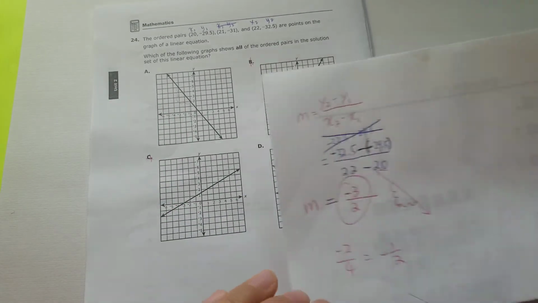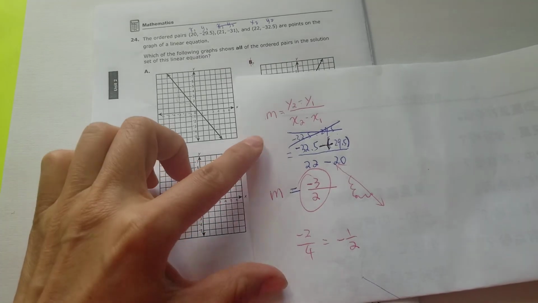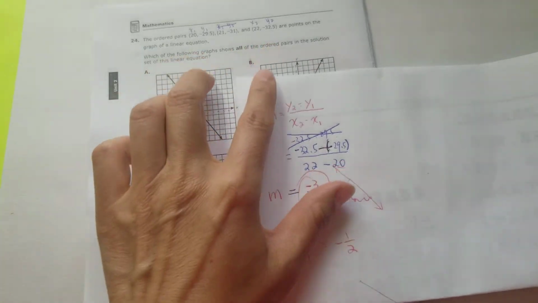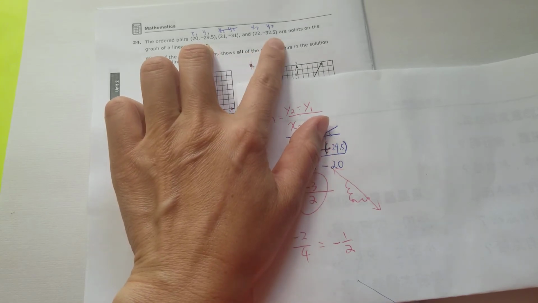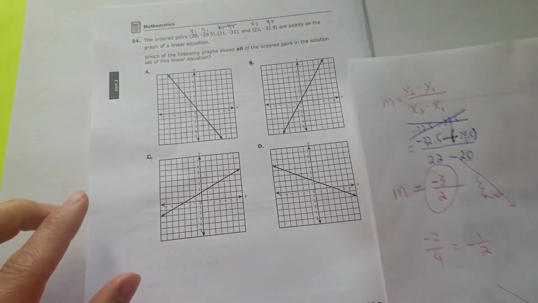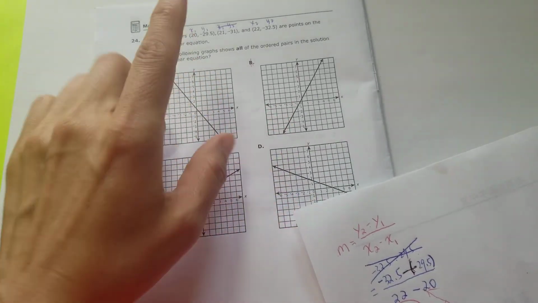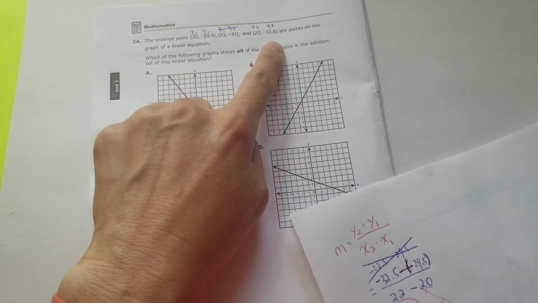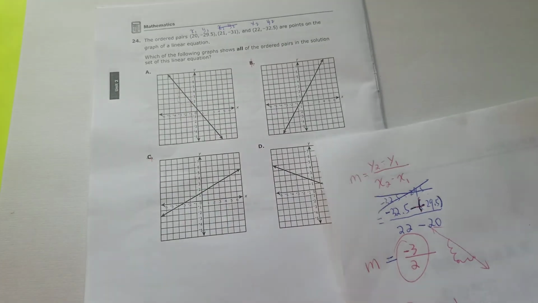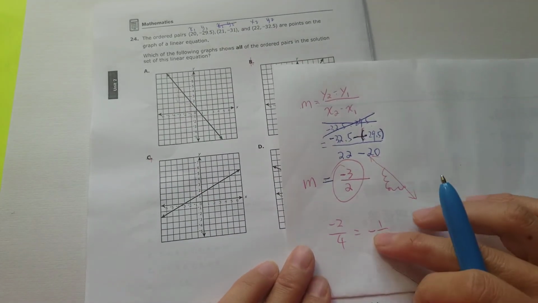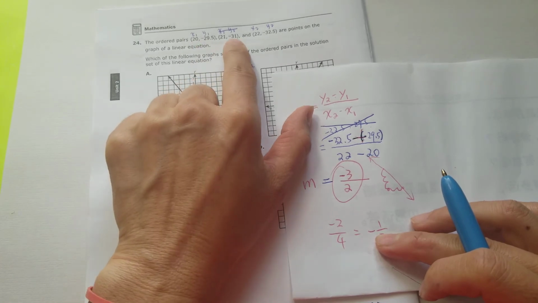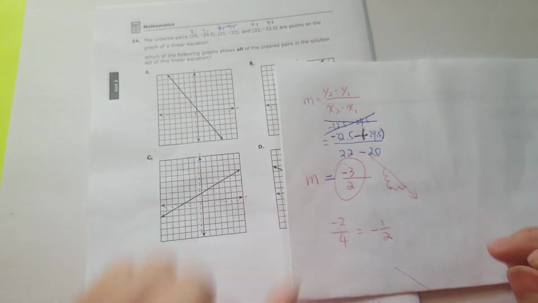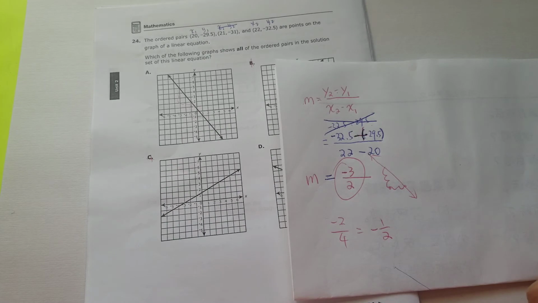Now let me make a quick recall summary for question number 24. Question number 24 gives you 3 points and asks which graph will pass through those 3 points, and those points are really large. Here is another secret I forgot to mention. If you see x and y alternating positive, negative, positive, negative, positive, negative, the slope is most likely going to be negative.